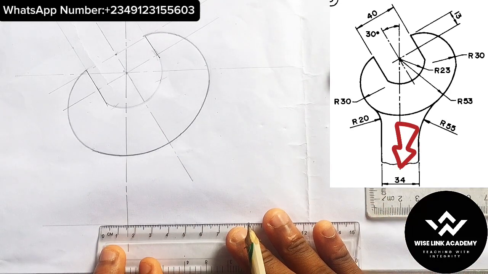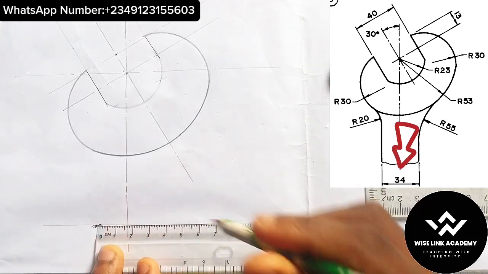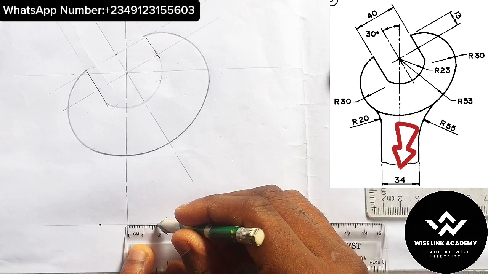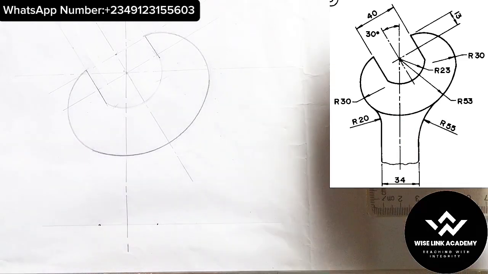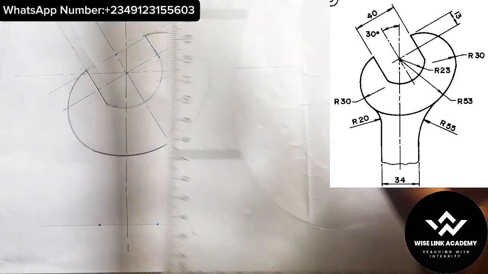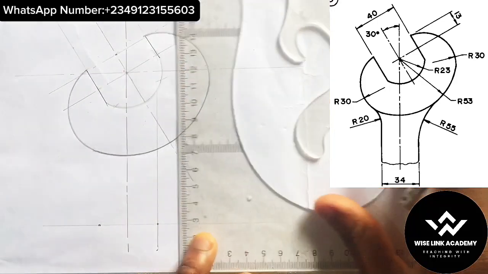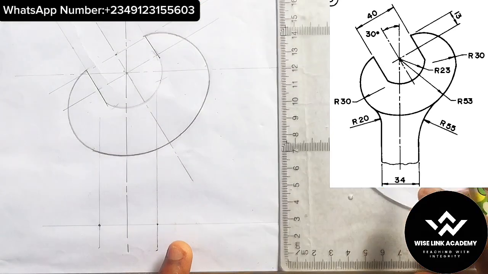1.7 here, and also 1.7 here. So in total I'll have 34, right? So what's next? I'll take each point upward. I'll take this one here, take it upward this way. I'll take this one here too, upward, the faint line.